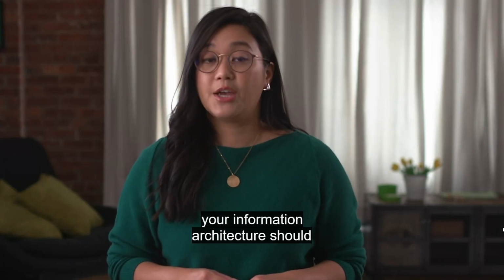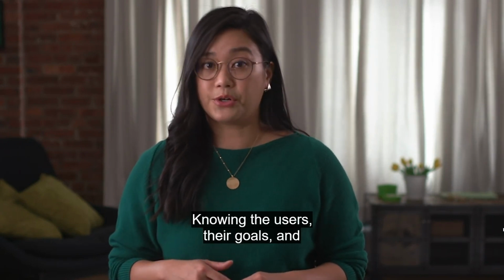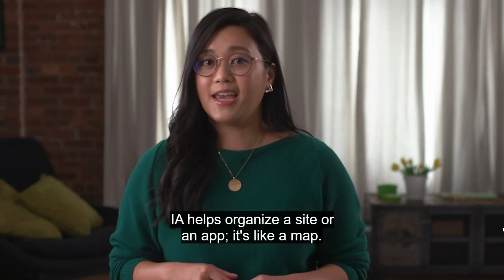To make sure your product is easy to use, your information architecture should be informed by many sources, like user research and the ways that existing products in the market are structured. Knowing the users, their goals, and their behaviors is key to effective IA. IA helps organize a site or an app.